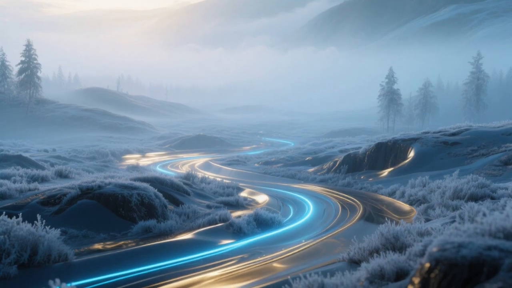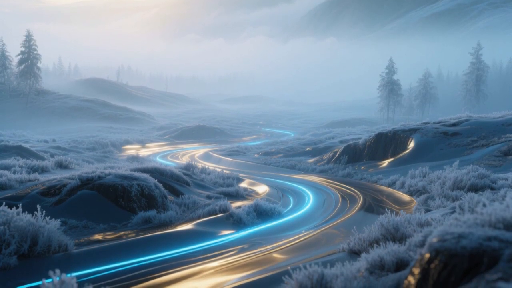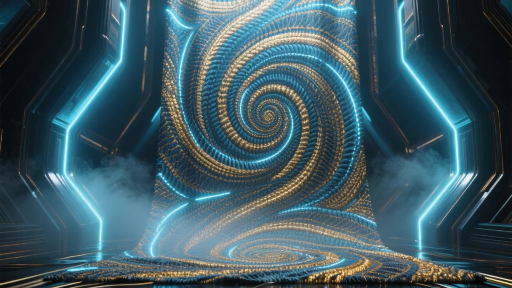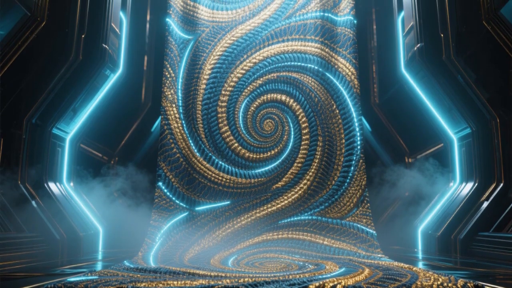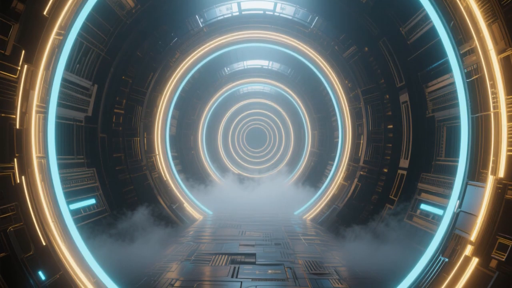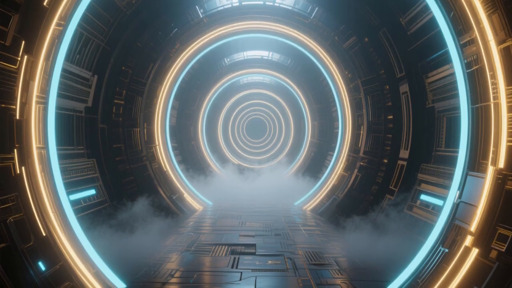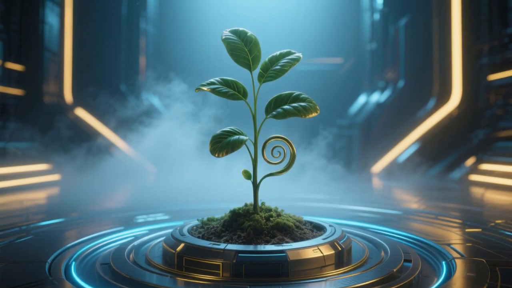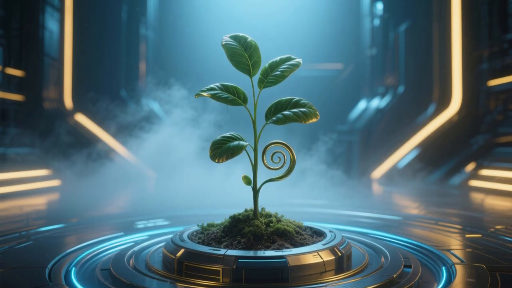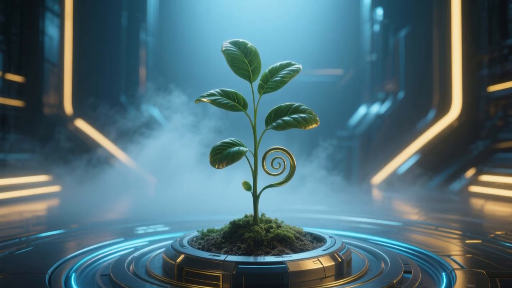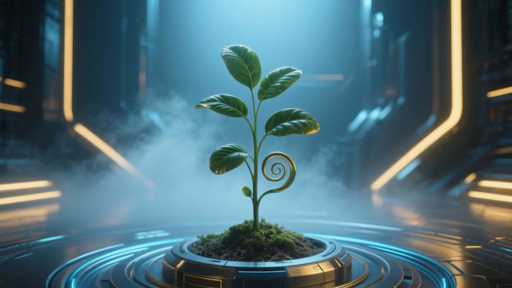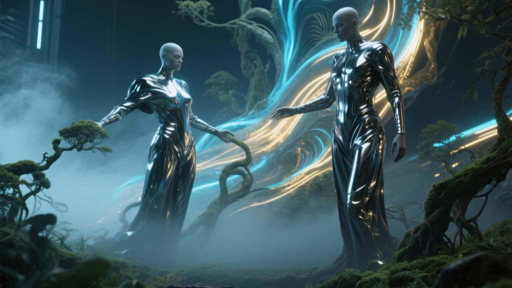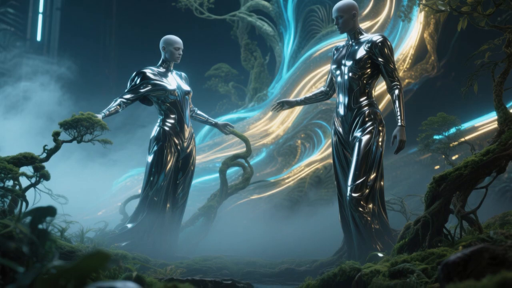If beauty and order can arise without intention, then they are not luxuries of existence. They are necessities. They are woven into the fabric of being. The spiral is not beautiful because a god decided it should be. It is beautiful because it works. It is efficient. It is stable. It allows for growth, for movement, for continuity. And because our minds are made of the same substance, we recognize it. We feel it in our bones. We are drawn to it, not because we were taught to, but because we are part of it.